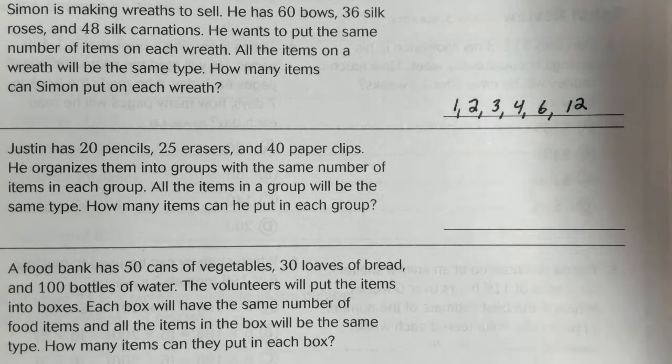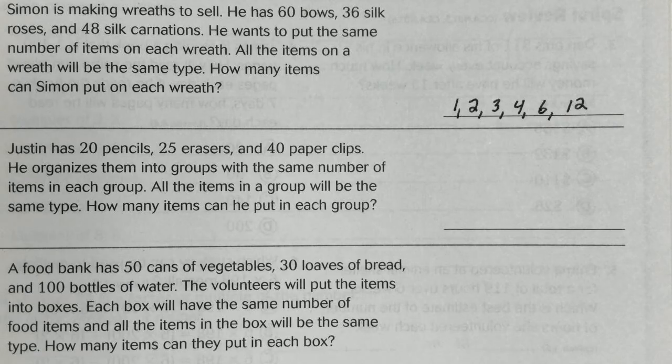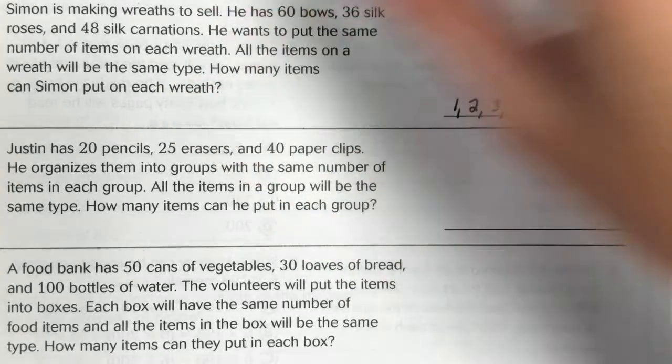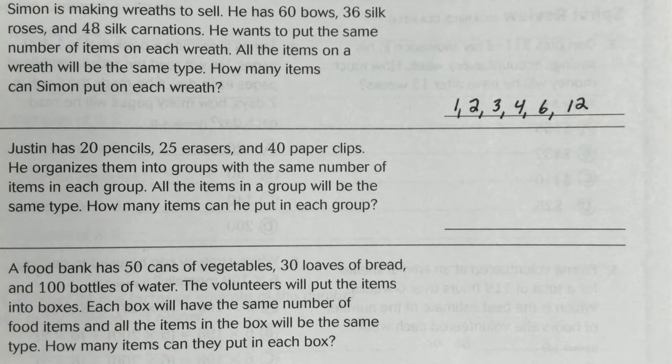Okay, if I have 20 pencils and 25 erasers and 40 paper clips, and I want to make groups of items, and I want all of the groups to have the same number, but I don't need any items left over. What is that asking?